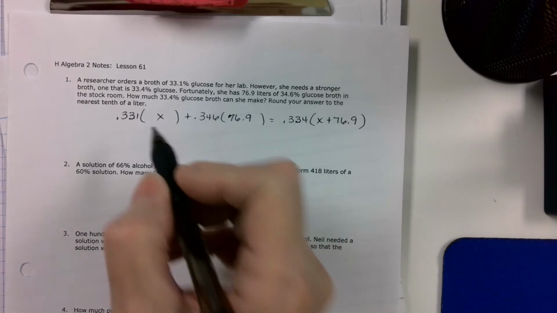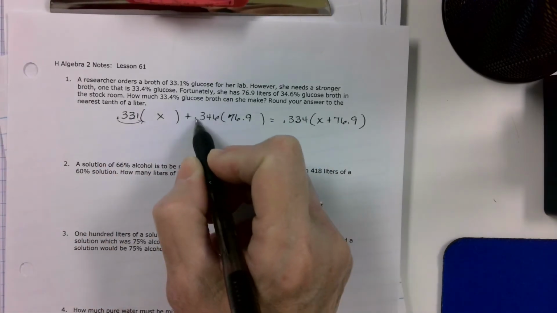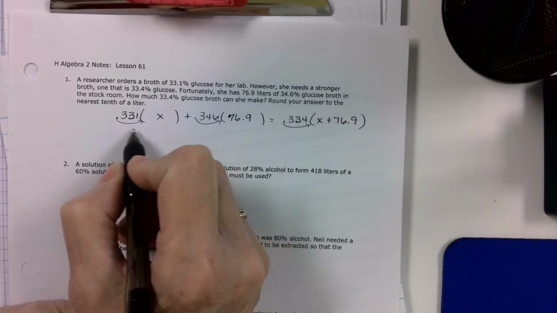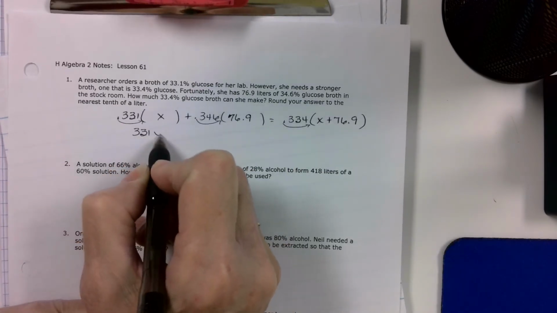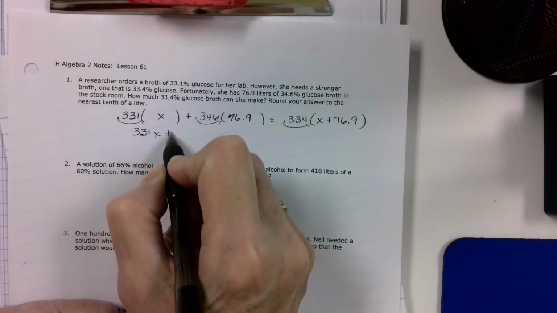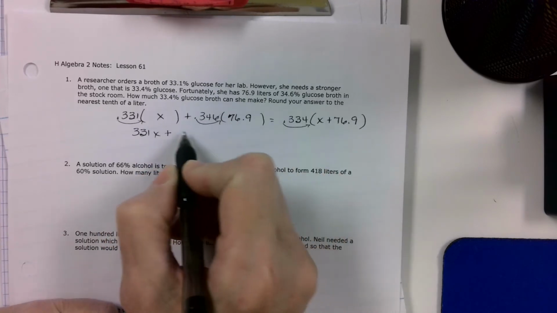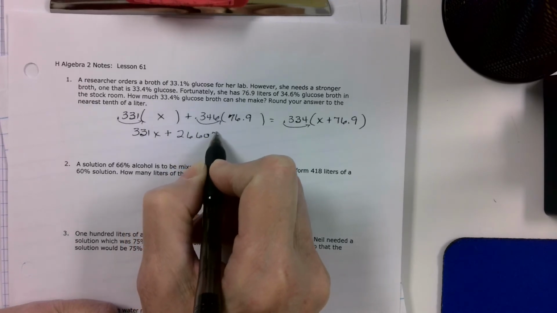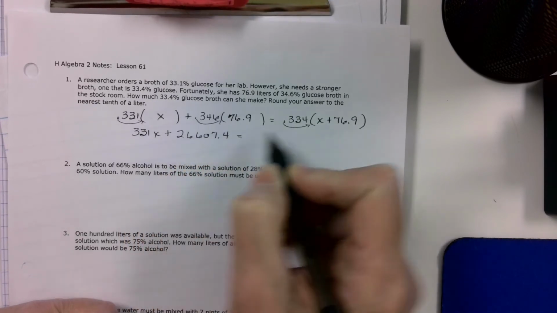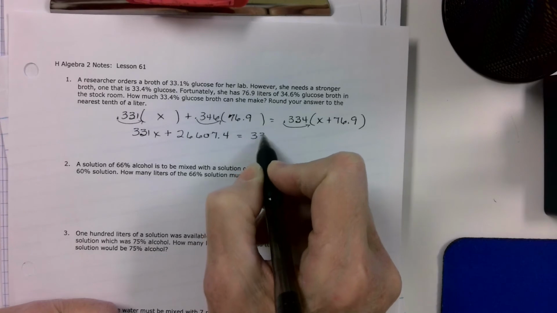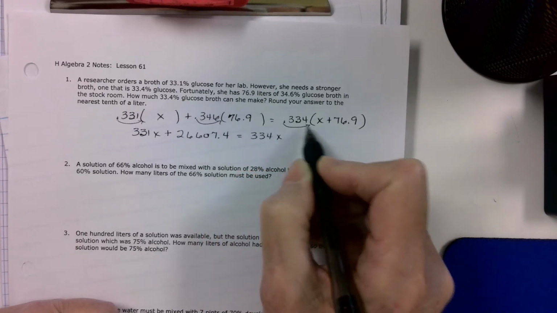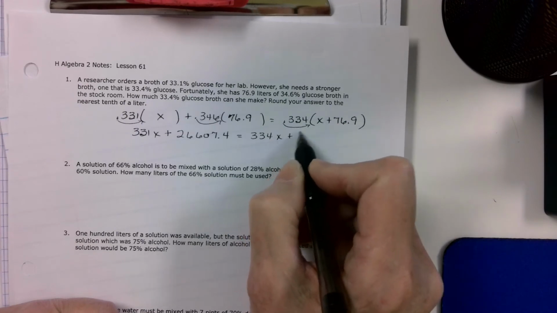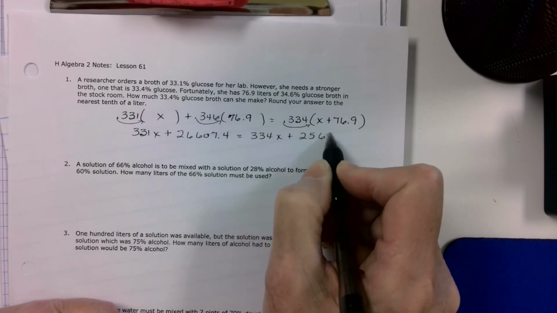Move your decimals over 3 places and do your distributive property. So you have 331x plus, do distributive property here, and you're going to have 26,607.4. Do it here, and you have 334x. Multiply that times that, and you're going to get 25,684.6.